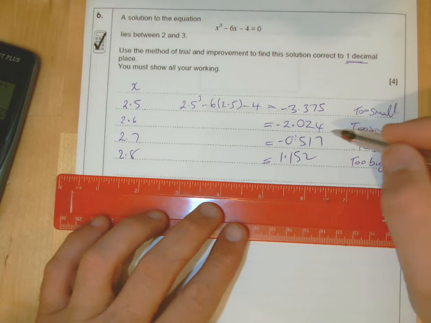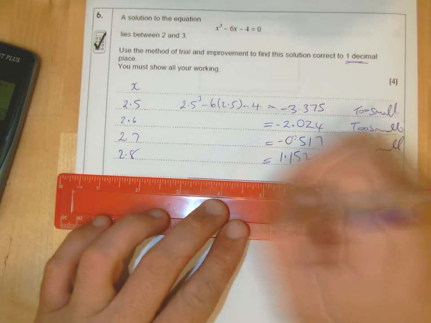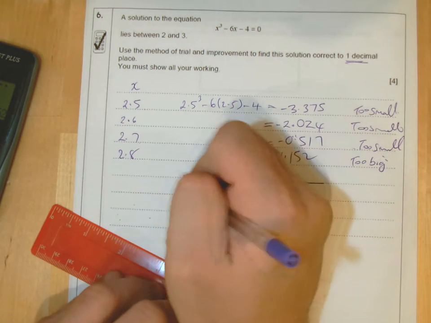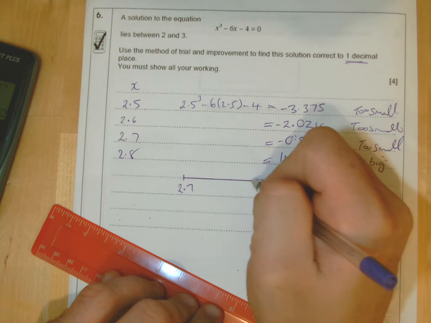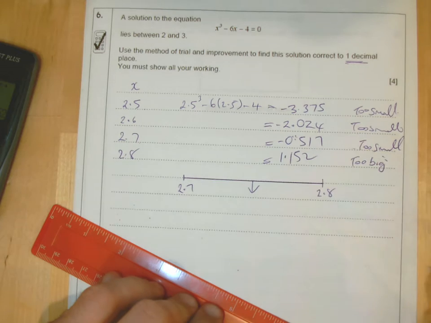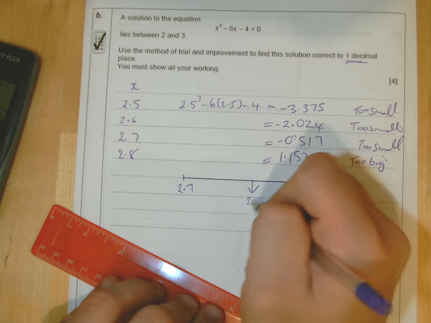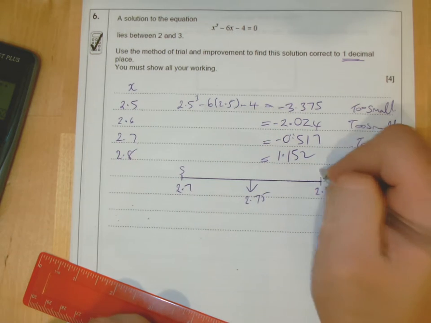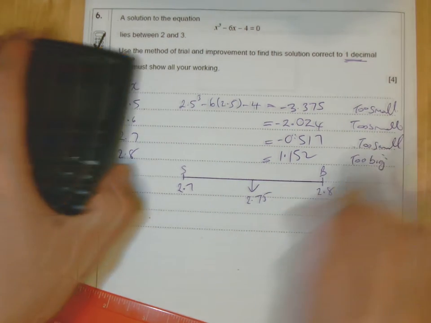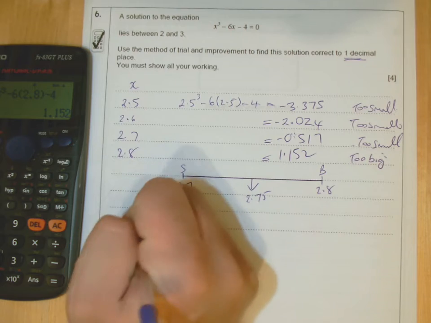So what we do now is, I tend to draw a little number line. Put 2.7 at one end, 2.8 at the other, and I go in between them, bang in the middle. It's 2.75. Remember, 2.7 was too small, 2.8 is too big. So let's check what 2.75 is. Let's see what that comes out to be.